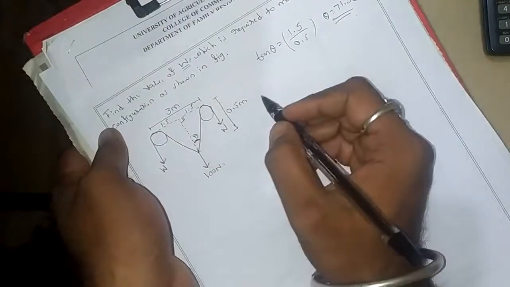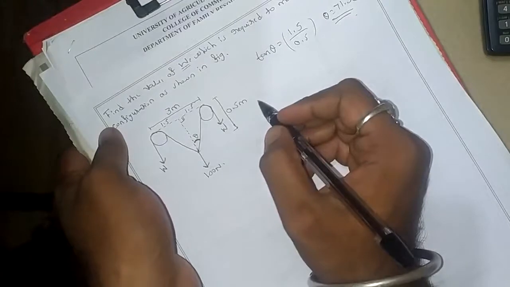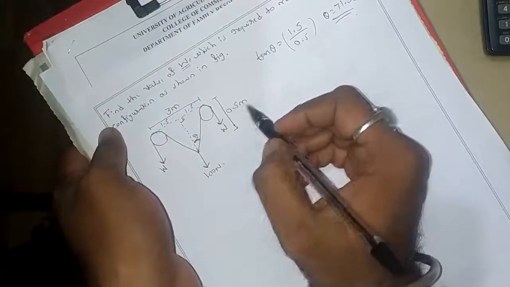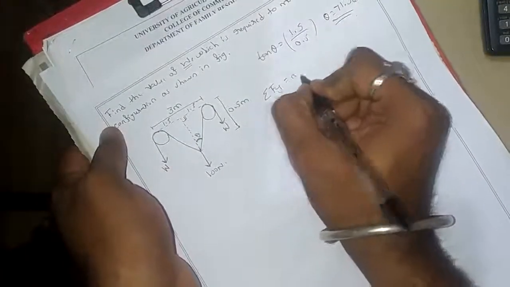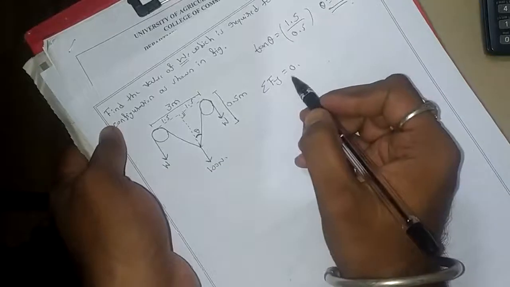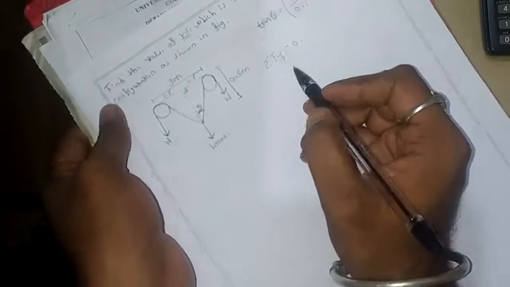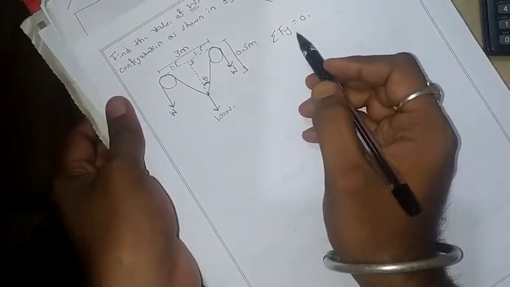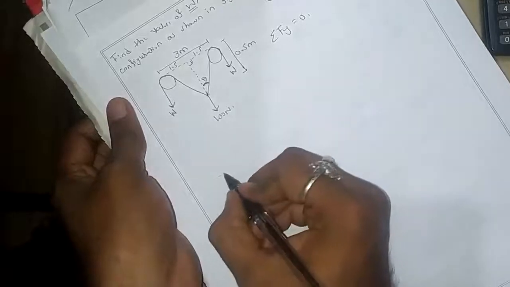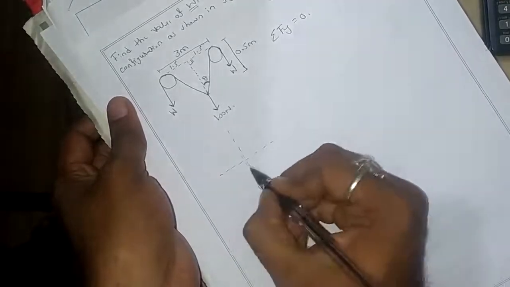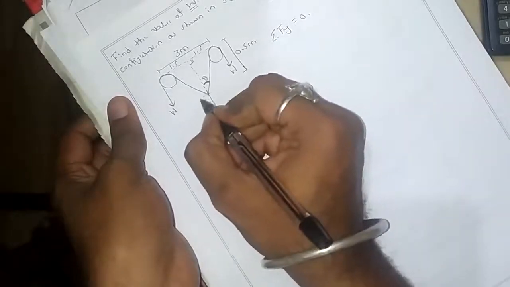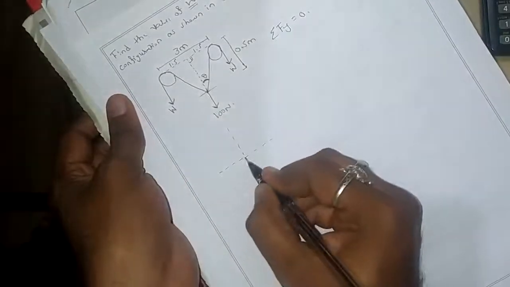Now we need to find the value of W. Either we have to use the equation summation Fx equal to 0 or summation Fy equal to 0, but you can see here I can use any one of them. So I will use summation Fy equal to 0, which means addition of Y component of all the forces. Before using this, for your understanding I am drawing the coordinate system here, from this joint.